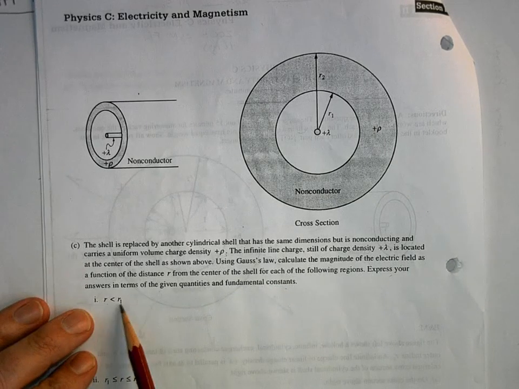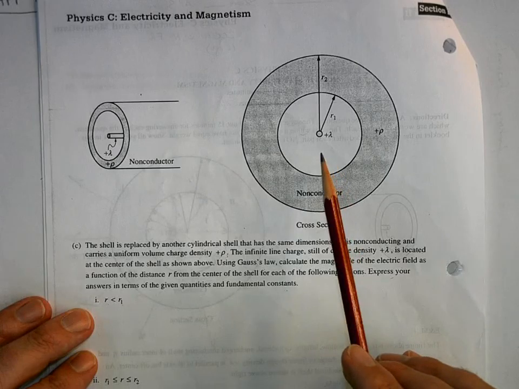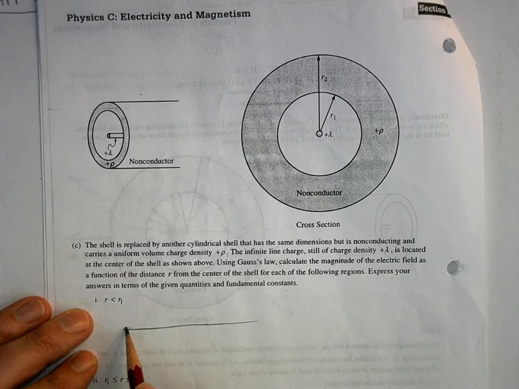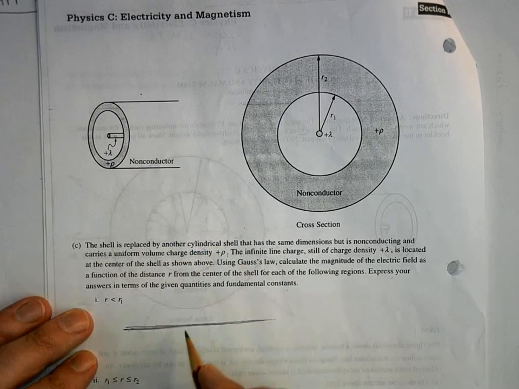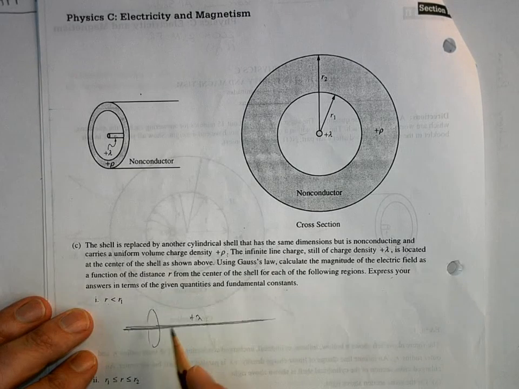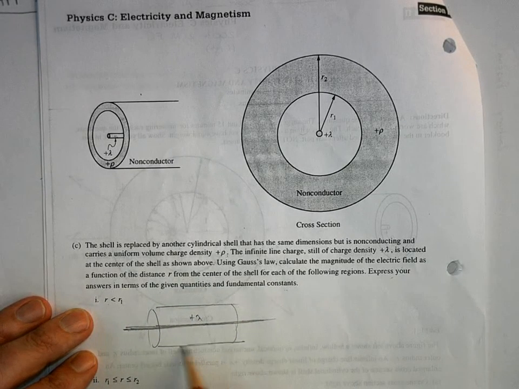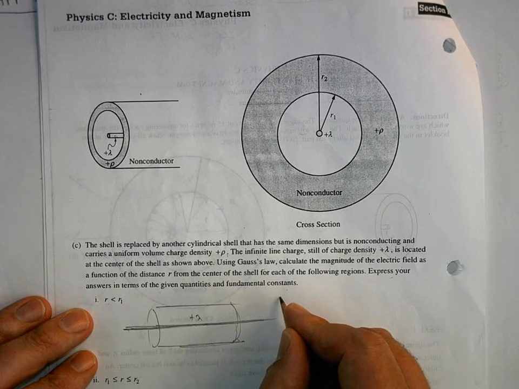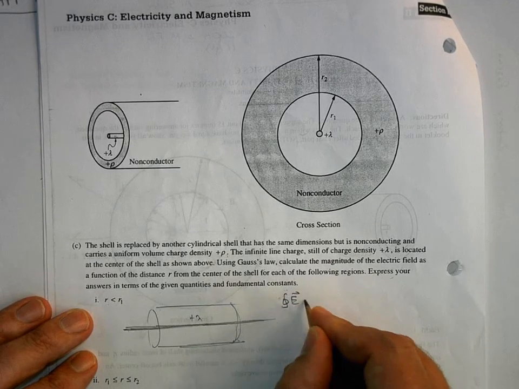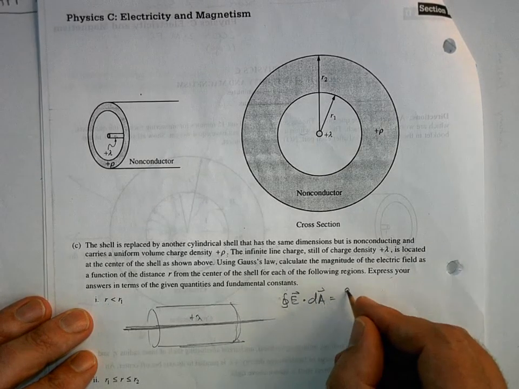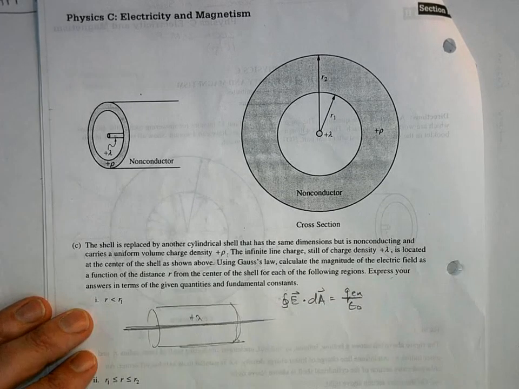So when r is less than r1, we're inside here. I'm just going to redraw it. Here I've got this line, represented with positive lambda. I'm going to surround this thing with a Gaussian surface, like this. And it's just a cylindrical density. Gauss's law is the integral of E dot dA equals Q enclosed over epsilon naught.